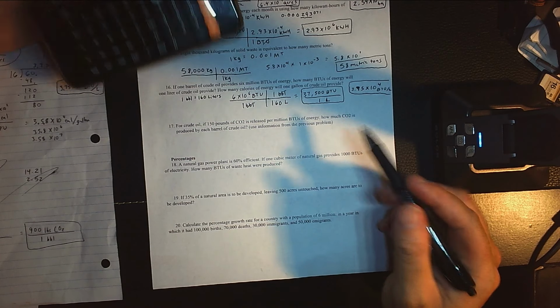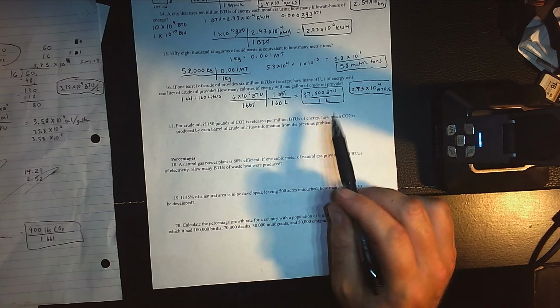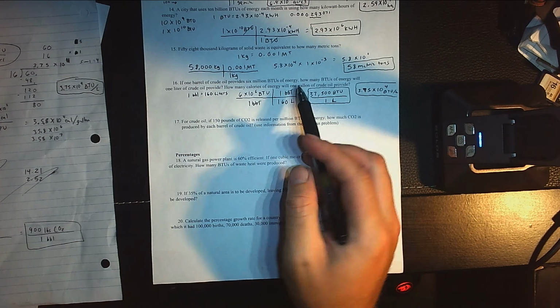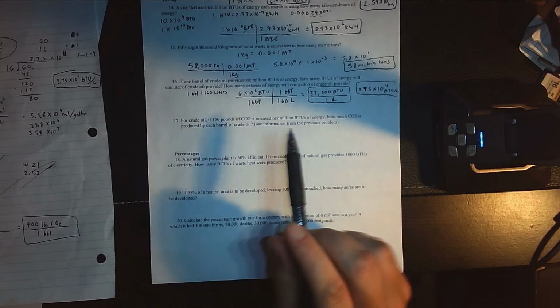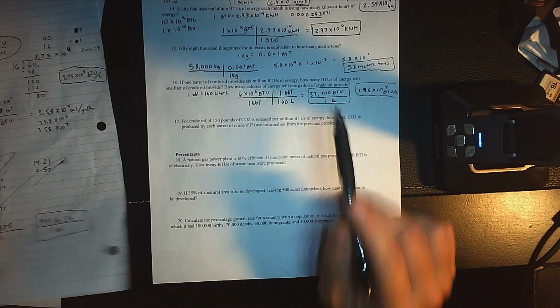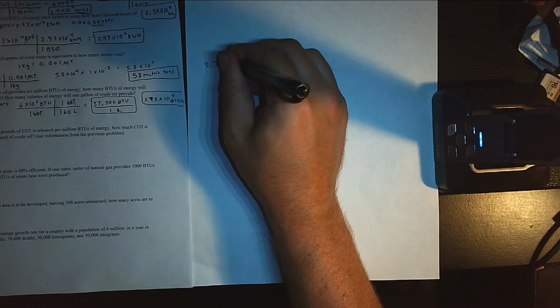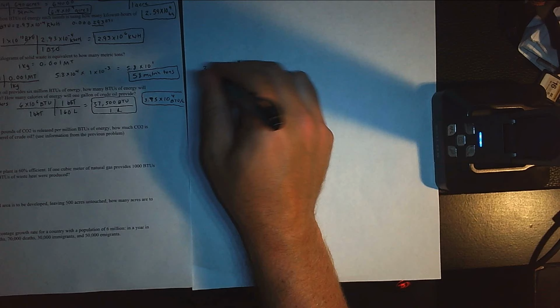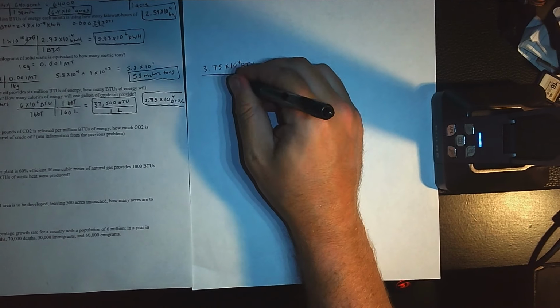So next part of this, how many calories of energy will 1 gallon of crude oil provide? Calories is a form of energy, and we have gallons also. So now we're changing both our energy and also our volume. We're going to need a little bit more space, so let me pull out a blank sheet of paper. We start off with our answer that we had: 3.75 times 10 to the 4th BTUs, that's our energy, per 1 liter.